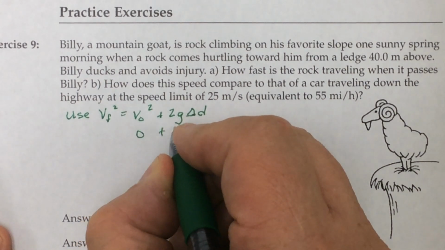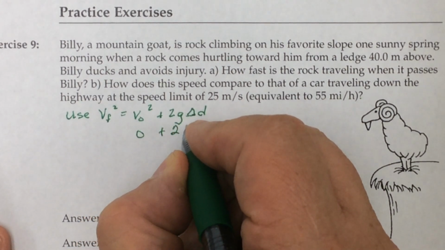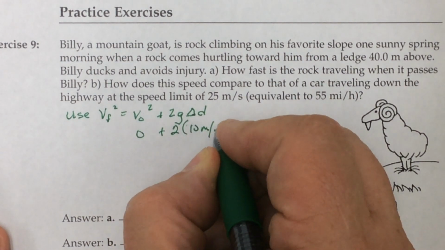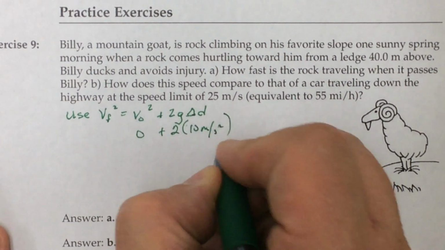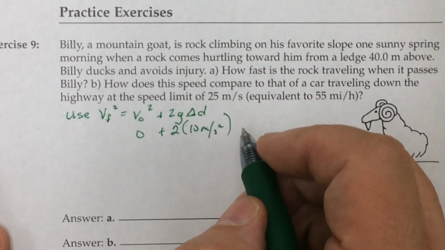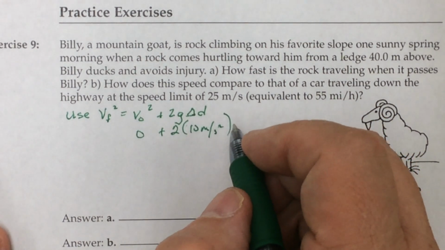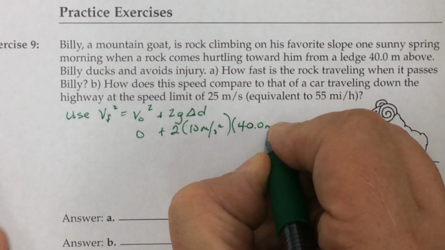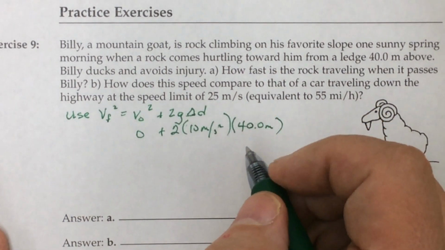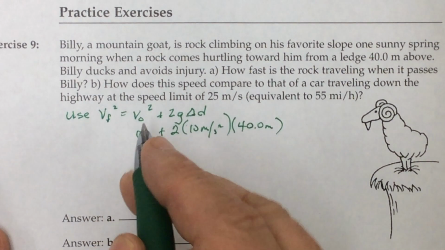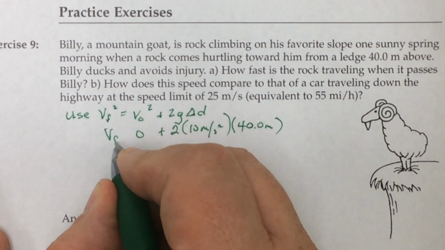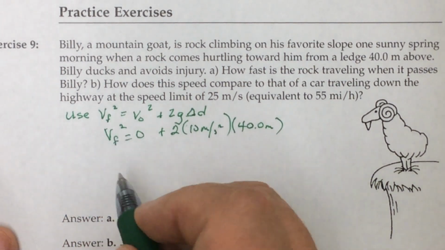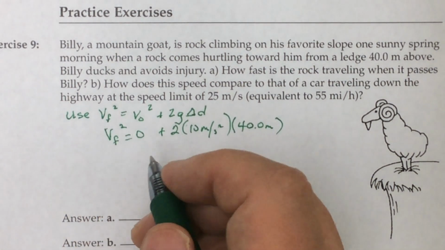We know gravity is 10, so this is 2 times 10 meters per second squared, and we know the distance that it fell is 40 meters. Now we're looking at v, the final velocity squared, so we're going to end up having to take the square root at the end.